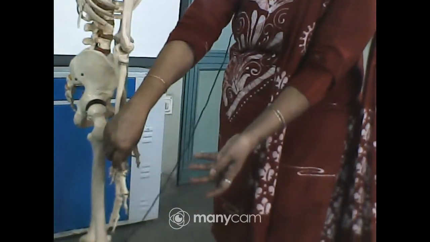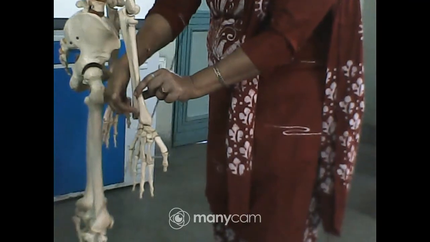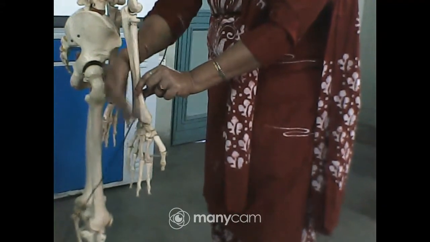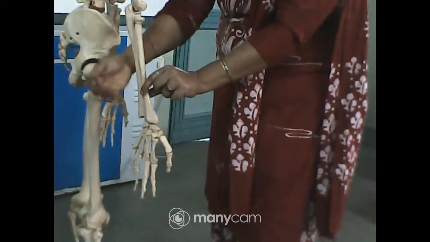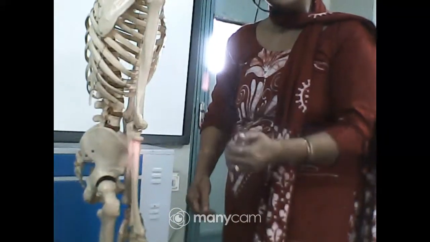That means they can move from each other, they can go one to another, or they can slide over each other. That's why we can make the movement of our wrist anywhere. We can move it rotationally, we can move upward, we can move outward. So we can make any kind of movement due to these carpals.